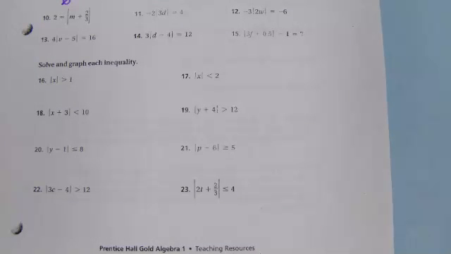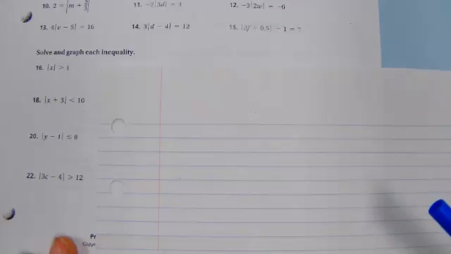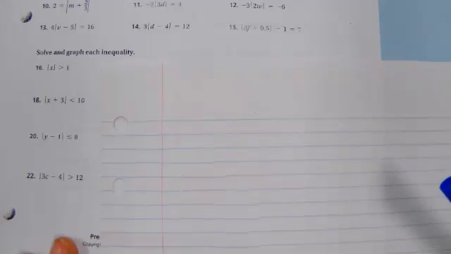I just want you to attach your paper to it so that I can see it, all right? So let's start out. We're going to start with number 16, which is relatively easy, but I want you to make sure that we know what's going on, all right? Yep, starting with number 16.